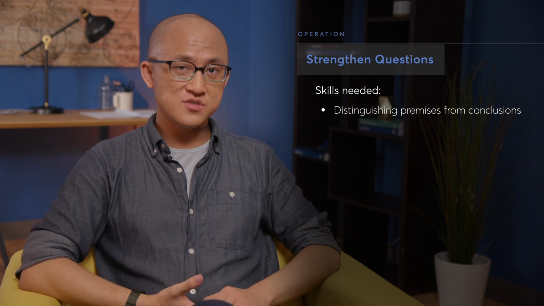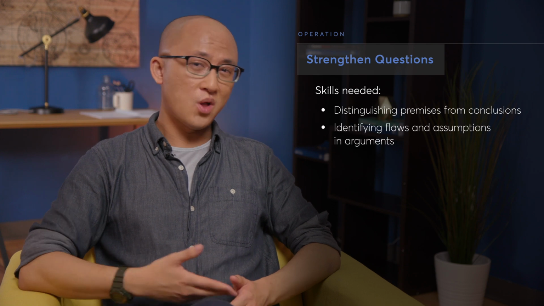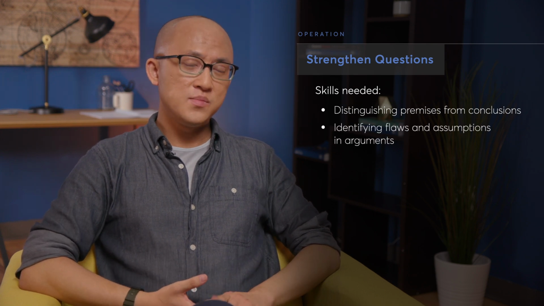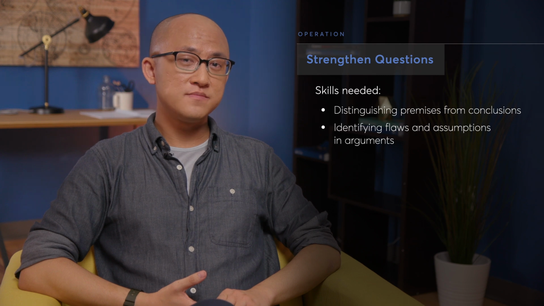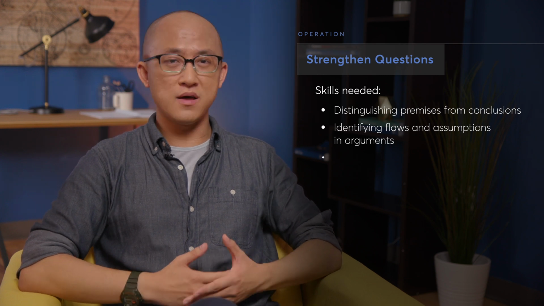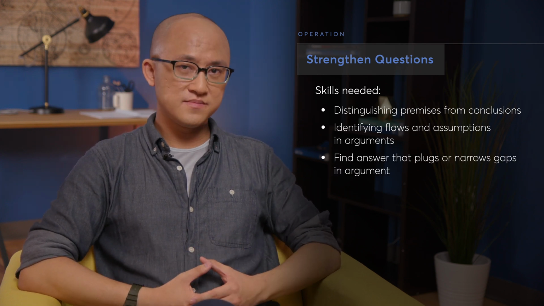Strengthen questions, like others in the operation family, are a bit of an evolution on the characterization family. We're still using all the same skills, distinguishing premises from conclusions, identifying flaws and assumptions in arguments, but now we're adding another step. After we identify the gaps in the argument, we now want an answer that helps plug or at least narrow one of them.